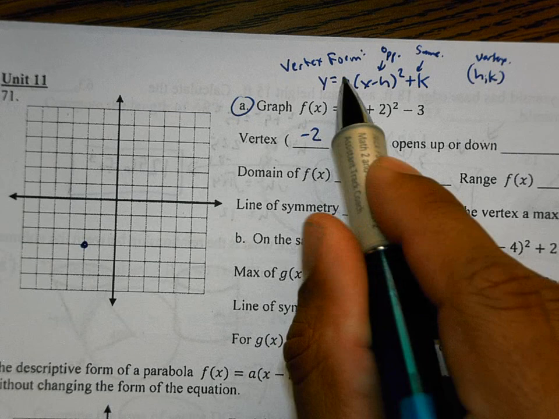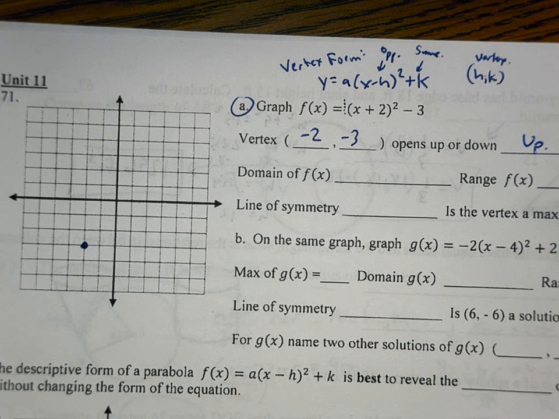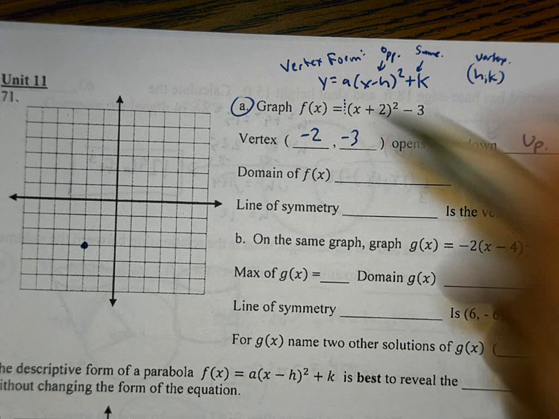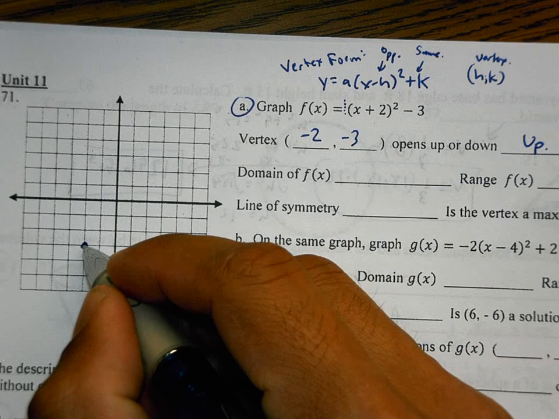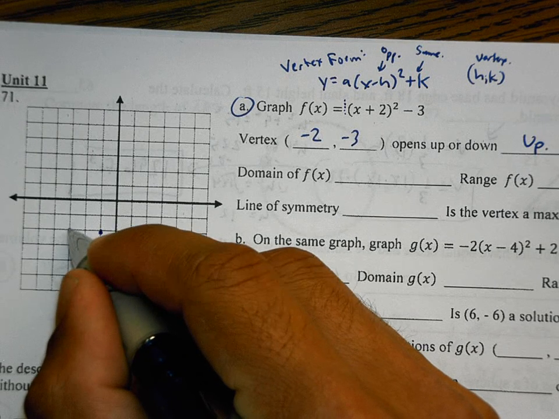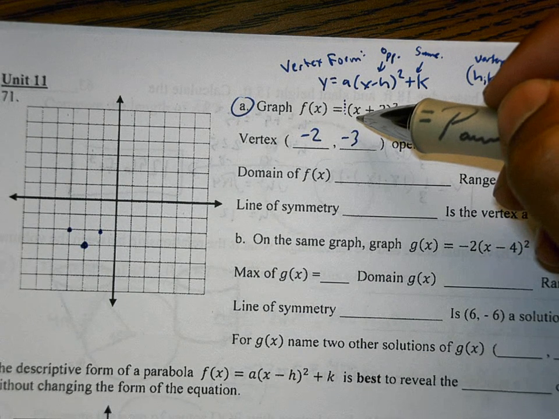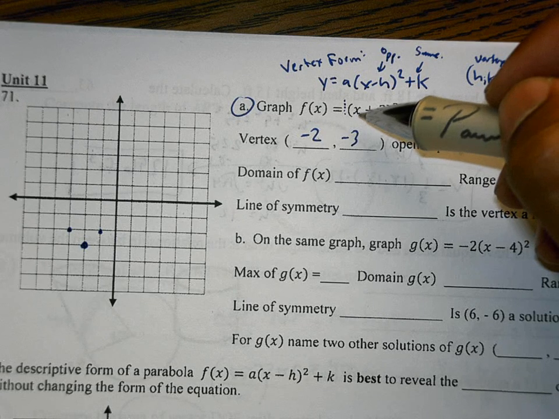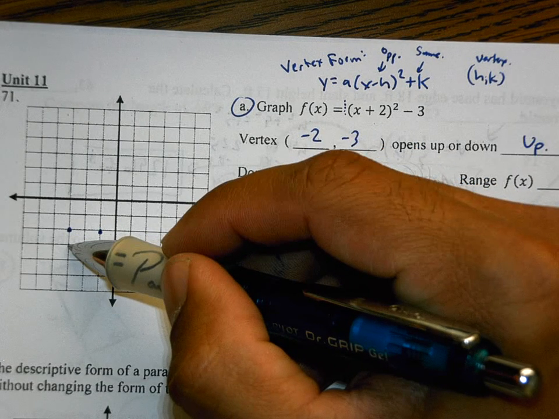Because the a value is a positive 1, that must mean that it opens up. And we can tell if it's wide or narrow based off of its a value. I told you back then that if you went 1 to the right of the vertex and up 1, and 1 to the left and up 1, that you could tell if something was wide or narrow depending on what this number was. If it was 1/2, you'd go to the right 1 up 1/2, to the left 1 up 1/2.